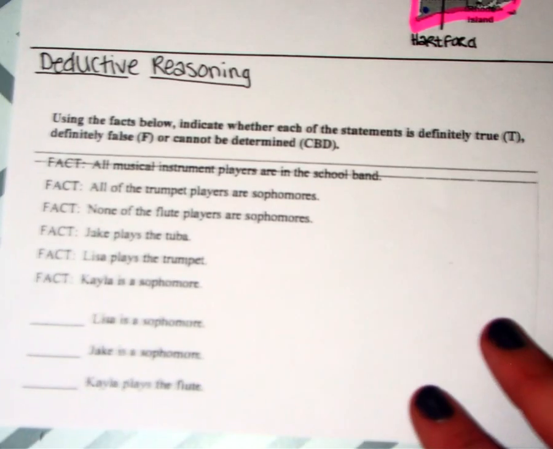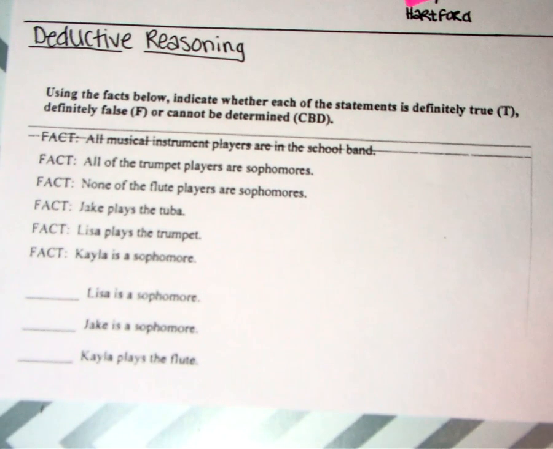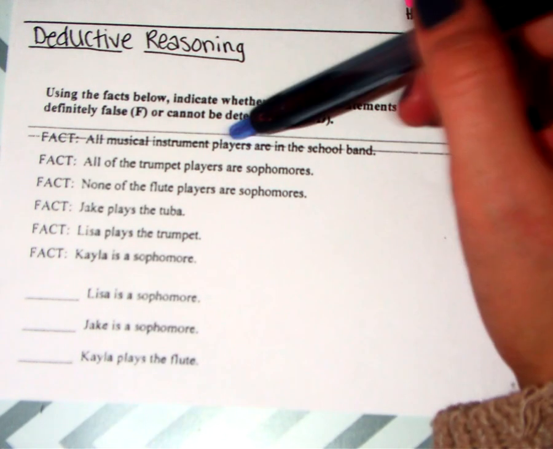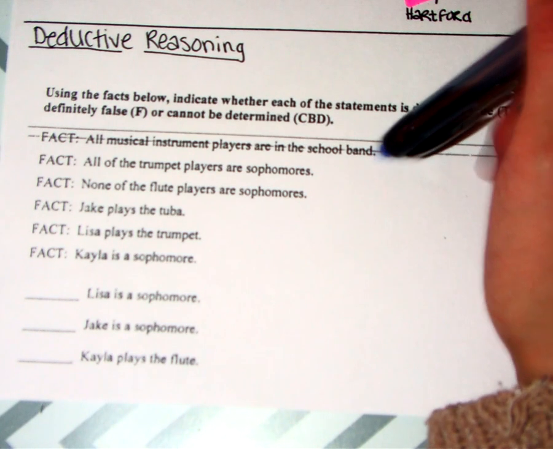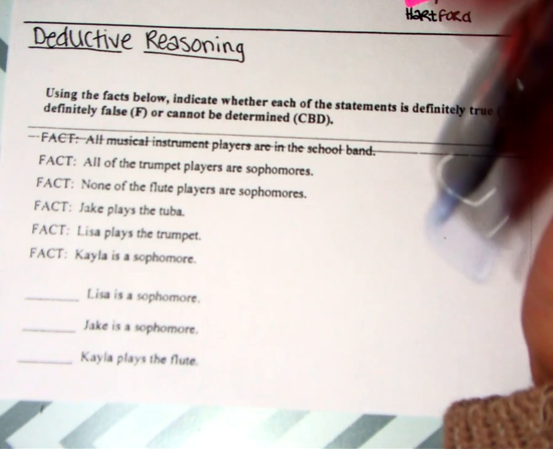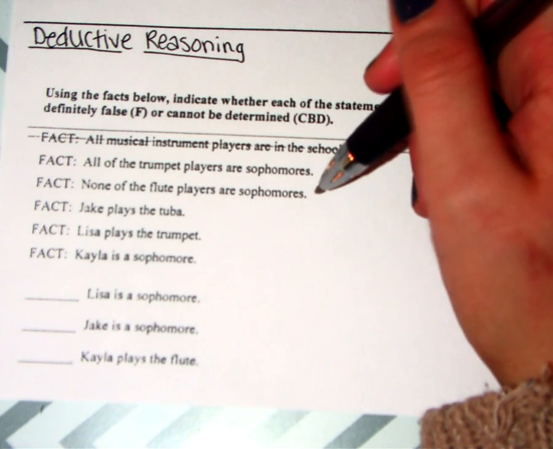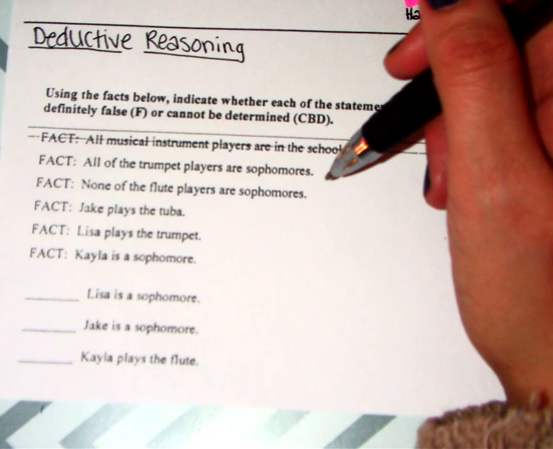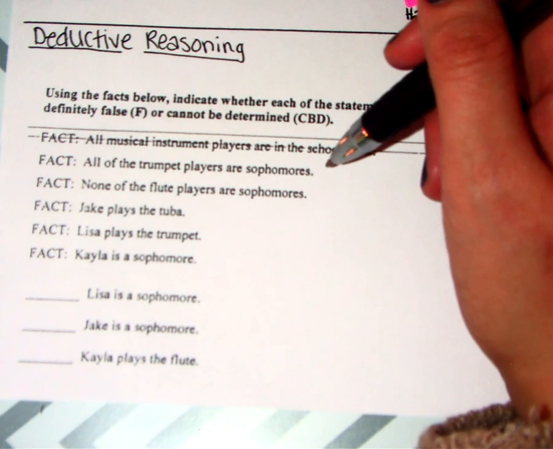In deductive reasoning, what we're going to do is collect facts and then determine whether these statements are true, false, or can't be determined. In deductive reasoning, you are looking for facts to support your claim. If you don't have facts, then you cannot make the claim. So let's go ahead and go through. Fact 1, all musical instrument players are in the school band. Fact 2, all of the trumpet players are sophomores. Fact 3, none of the flute players are sophomores. Fact 4, Jake plays the tuba. Fact 5, Lisa plays the trumpet, and fact 6, Kayla is a sophomore.